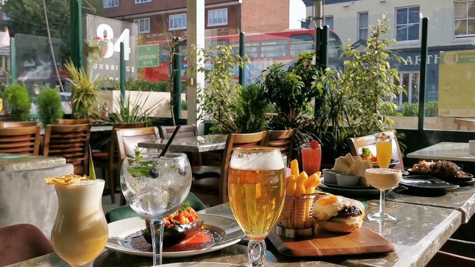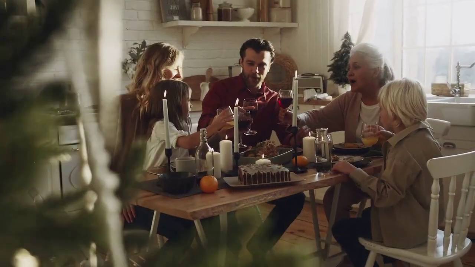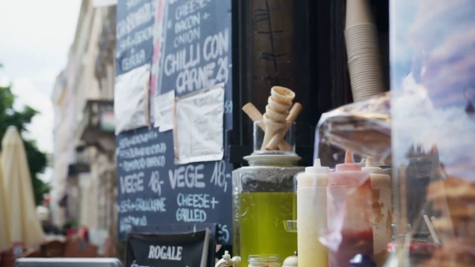Unhealthy food. Unhealthy food, on the other hand, is high in empty calories, added sugars, and unhealthy fats. Examples include processed snacks, sugary drinks, and fast food. Unhealthy food = empty calories.